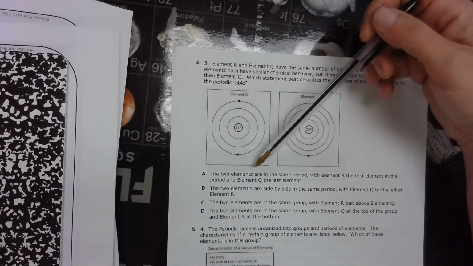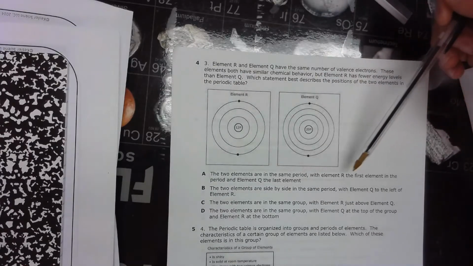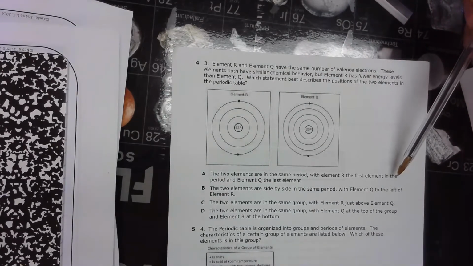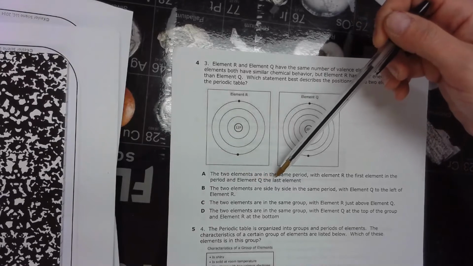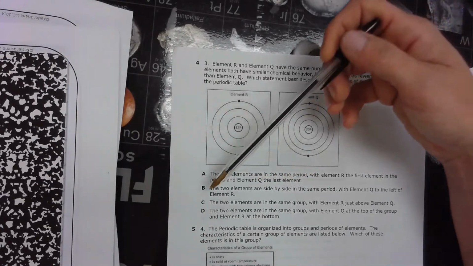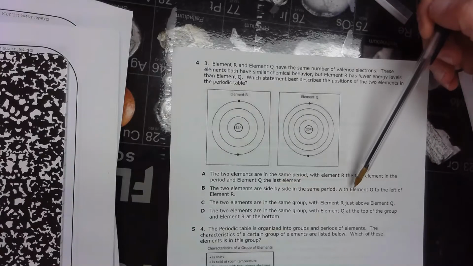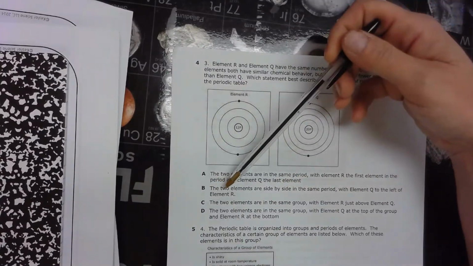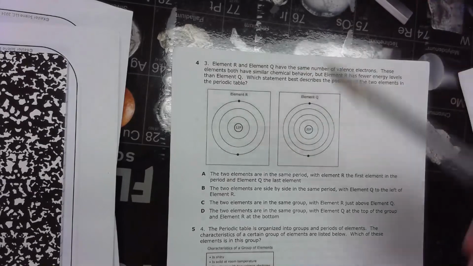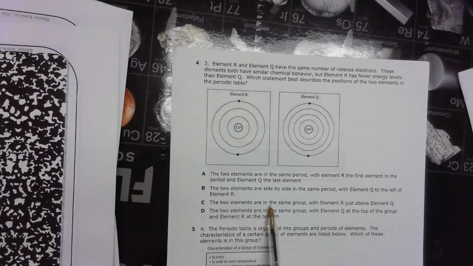A. The 2 elements are in the same period, with element R the first element in the period, and element Q the last element. B. The 2 elements are side by side in the same period, with element Q to the left and element R. C. The 2 elements are in the same group, with element R just above element Q. D. The 2 elements are in the same group, with element Q at the top of the group and element R at the bottom.